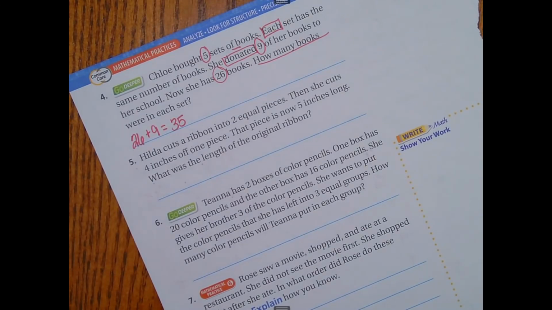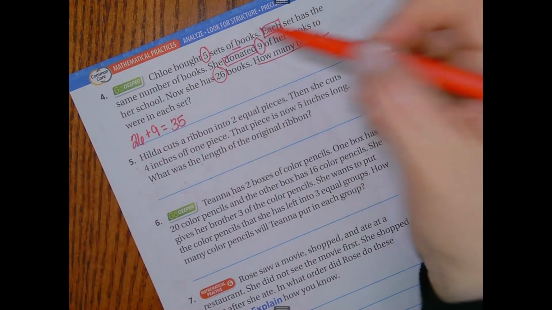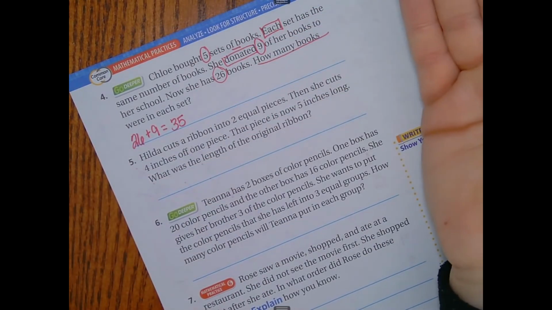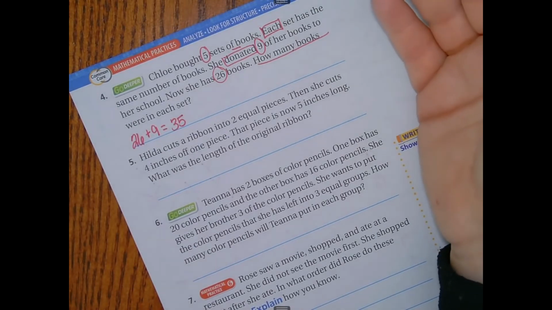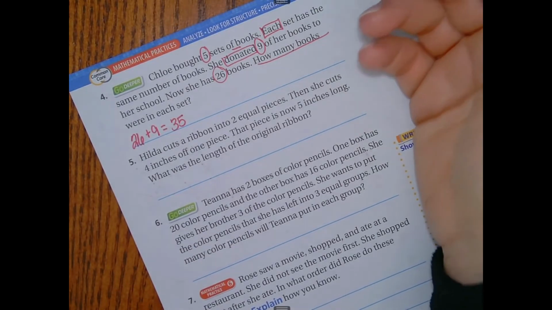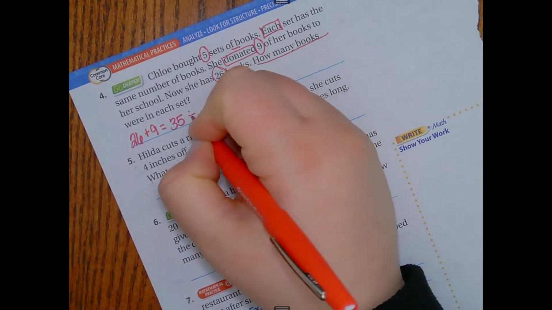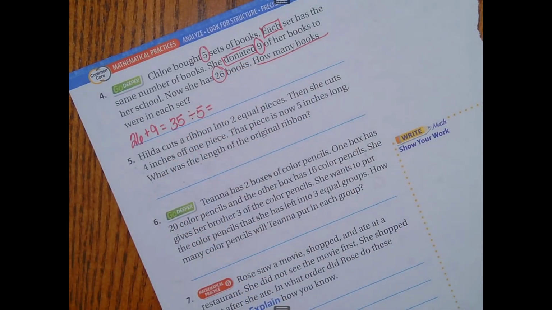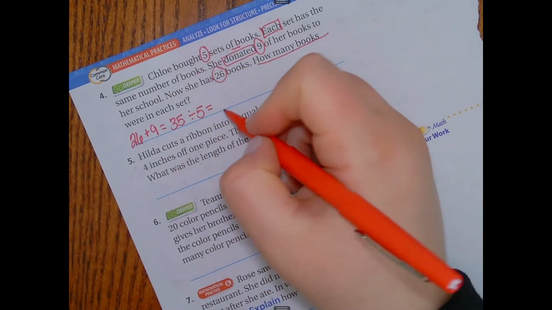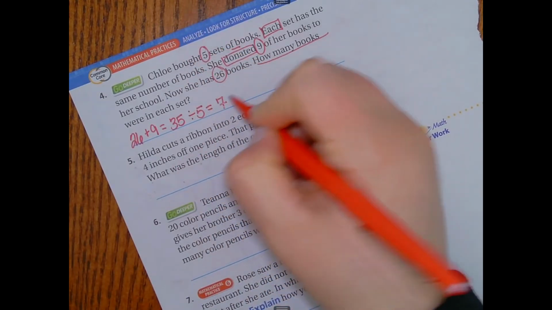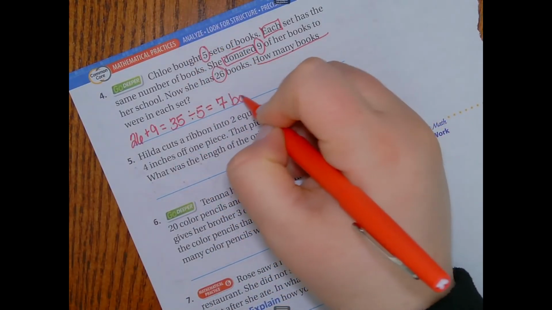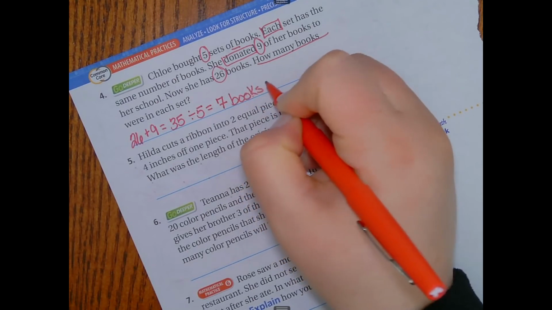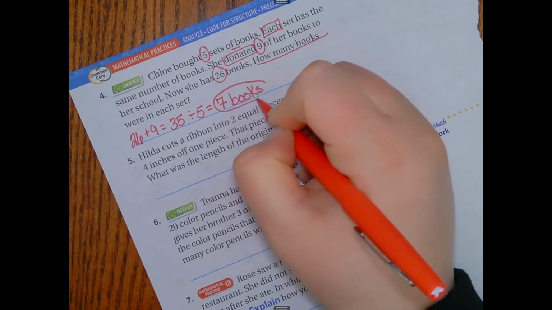And that 35 books is what she got when she bought 5 sets of books. So I want to know how many books are in each set, right? So let's take this 35 and divide it by the 5 sets of books. 35 divided by 5 means that there was 7 books in each set. You always want to circle your final answer.